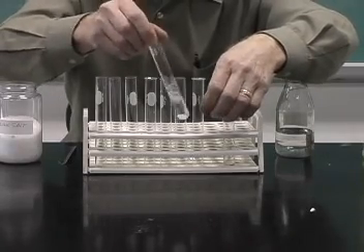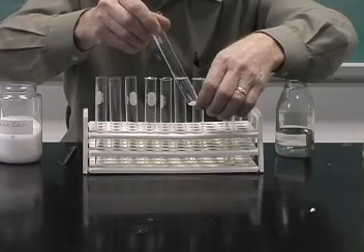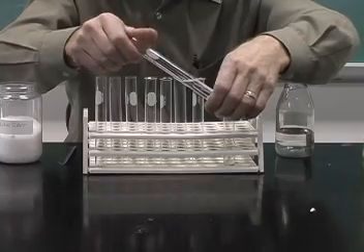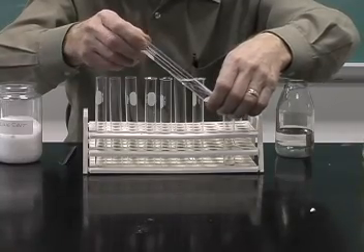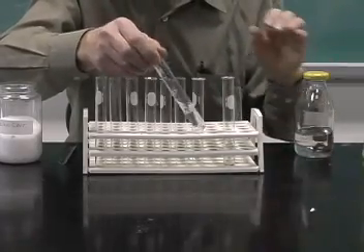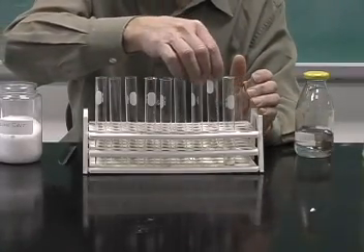So in this case, we have the sodium chloride probably dissolving a little bit, but certainly not nearly as much as with the water. And so we have a heterogeneous mixture.